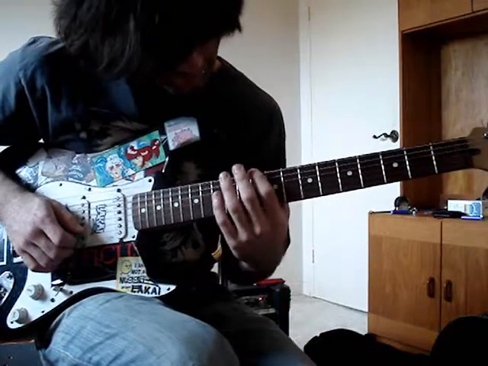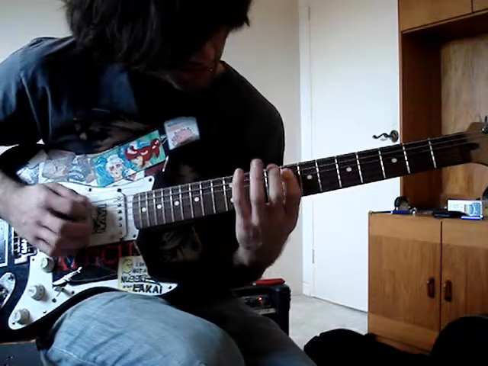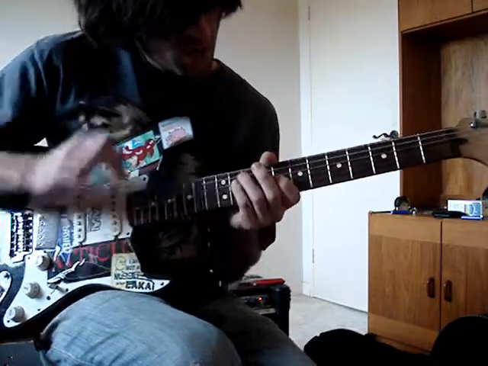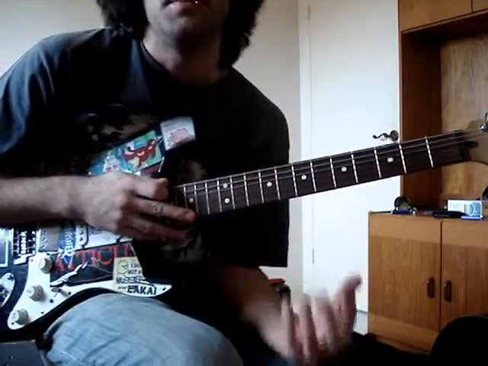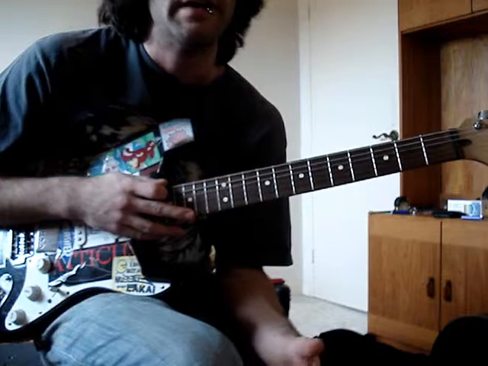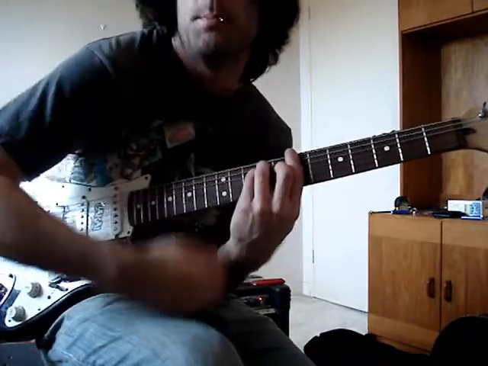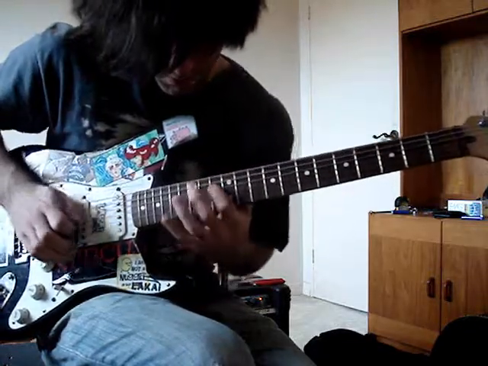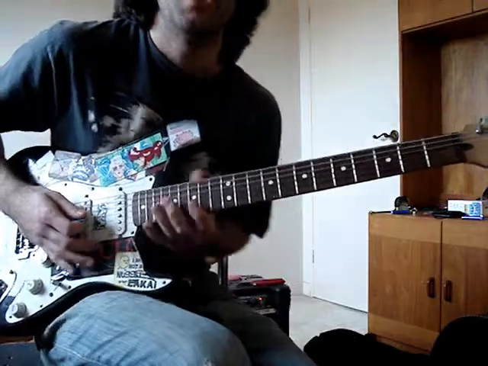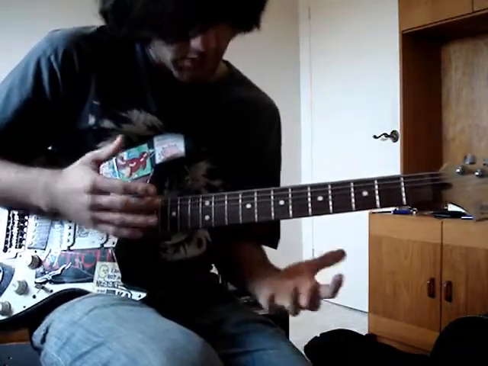So if we move it down again, we create C Locrian. So that doesn't fit into the B scale. So we can't use Dorian. We can't use E flat Dorian while jamming over the B because it just doesn't work. It's not really consonant with the chord.